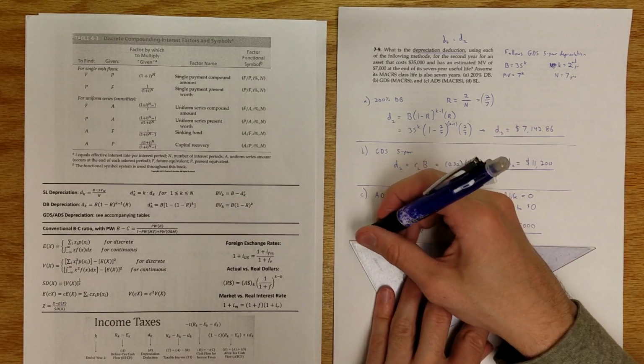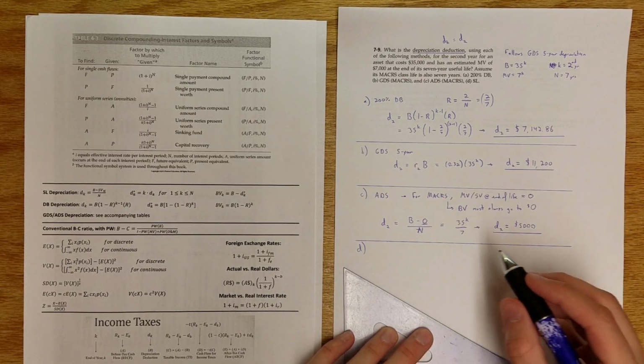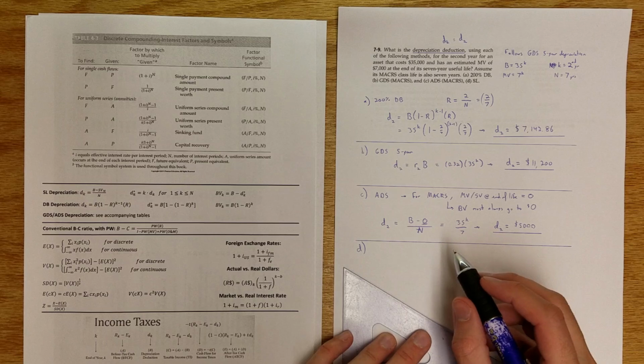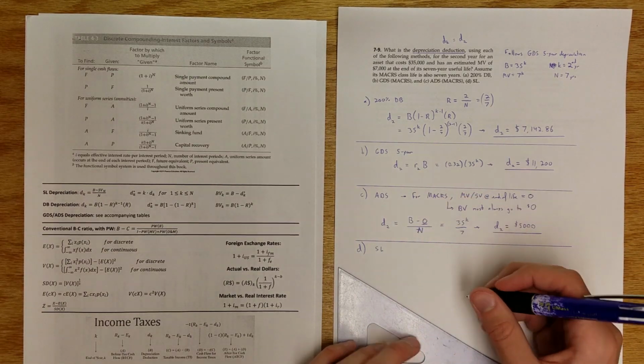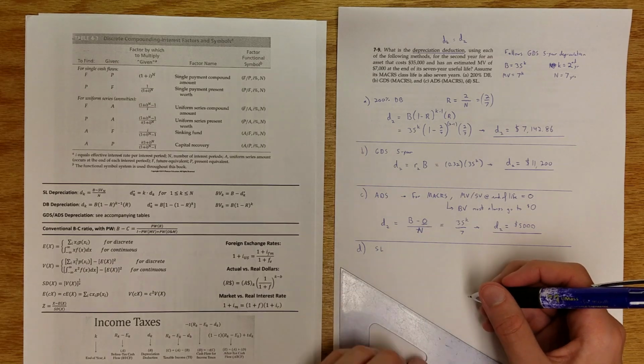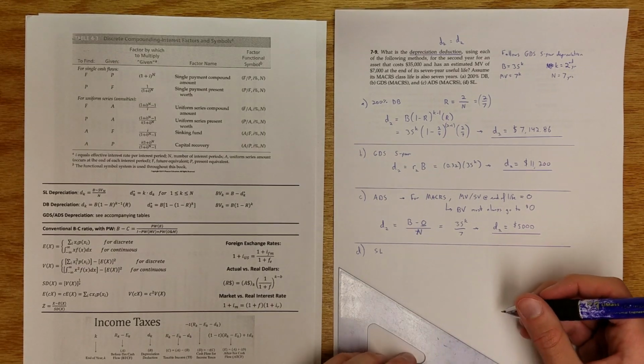Right. And that's the difference between the ADS method under macros, the alternative depreciation system, as opposed to the pre-1986 straight line method, which does take into account the market value or the salvage value at the end of its life.